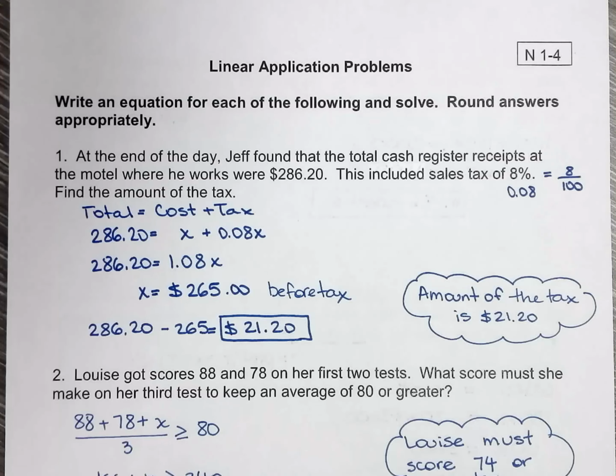Hi guys. Today we're working on linear application word problems. Oh yay, I know we love this.